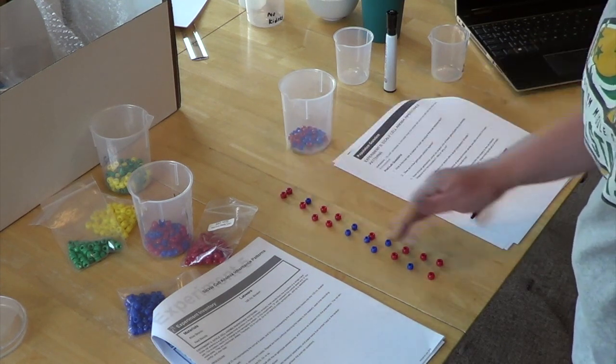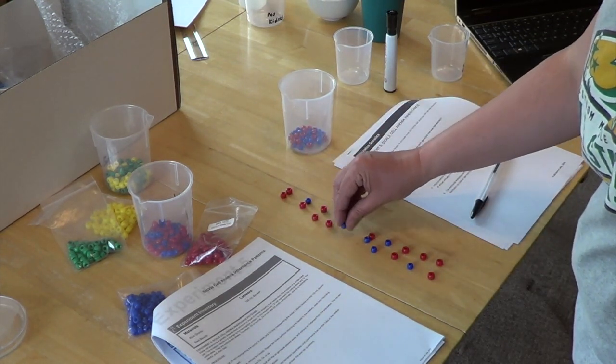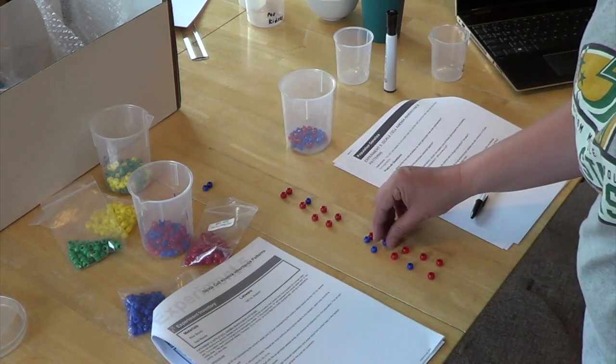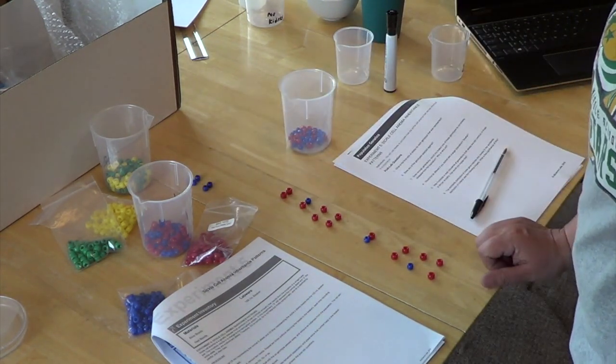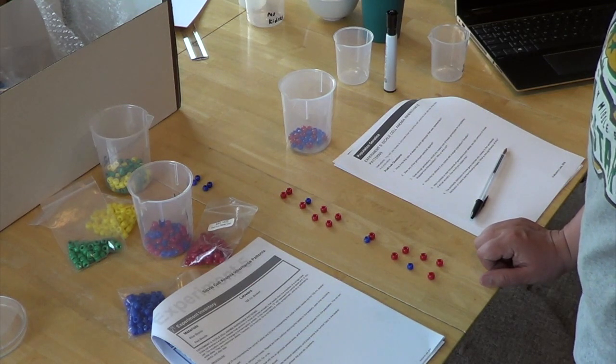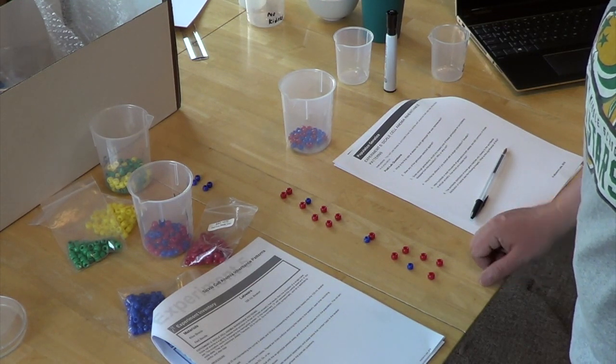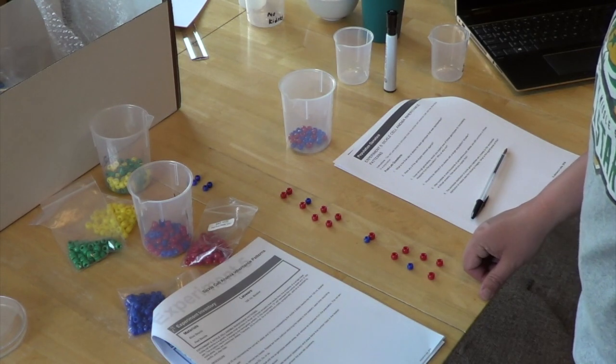So in my 10 that I pulled out, I had 2 that were homozygous recessive. Okay, so we removed them from the population, and the remaining beads survive and reproduce.